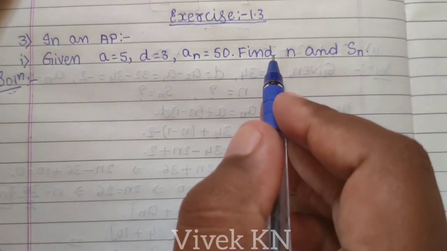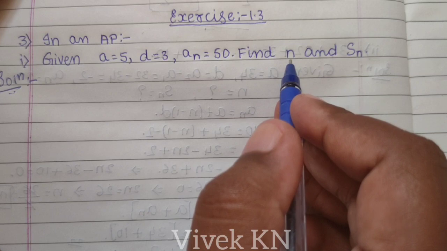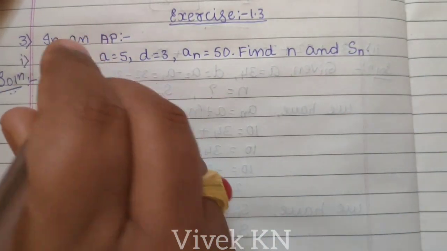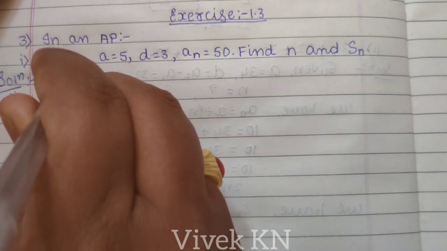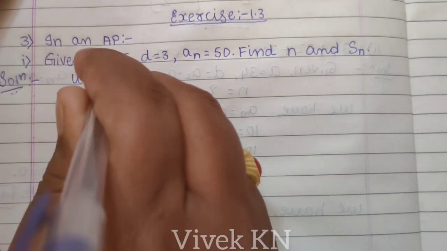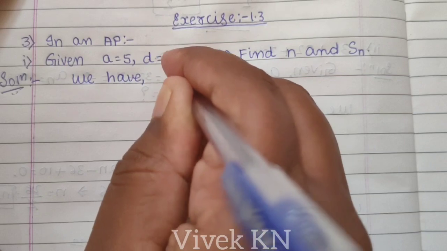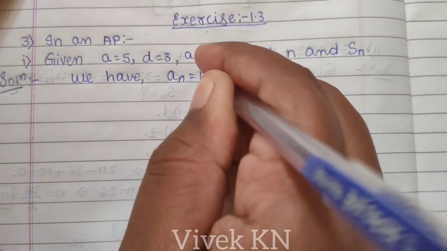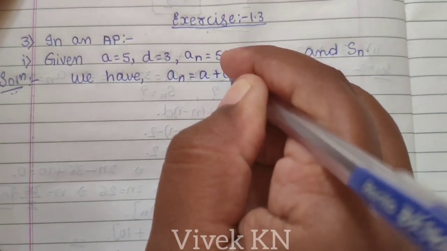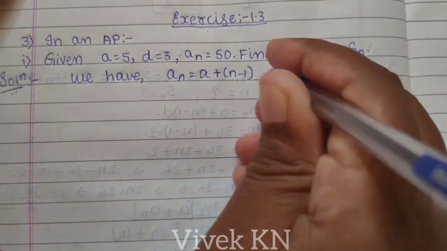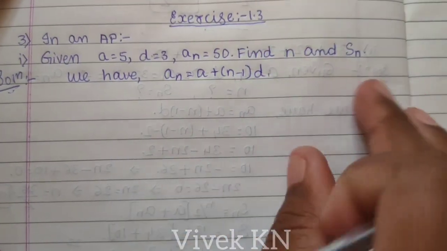To calculate the value of n, first we should write the formula of the nth term of an arithmetic progression. That is, we have an is equal to a plus (n minus 1) into d.